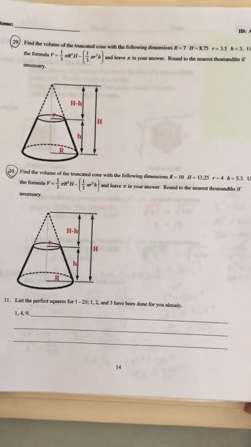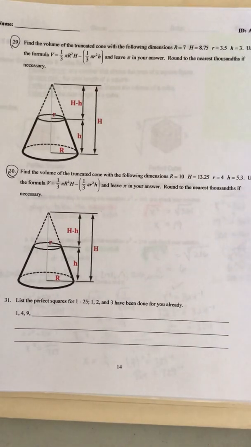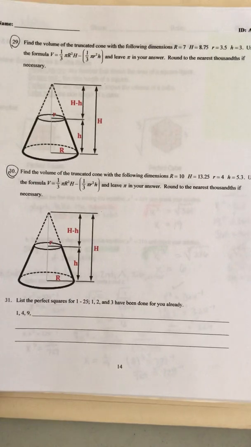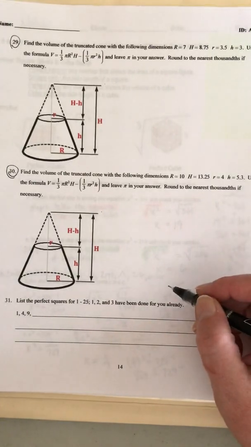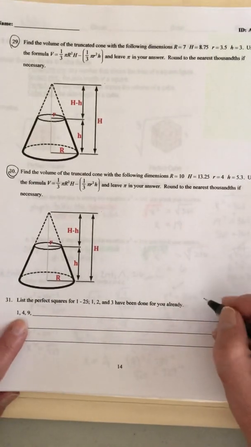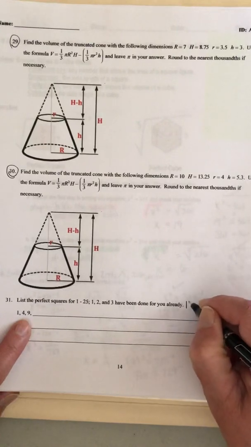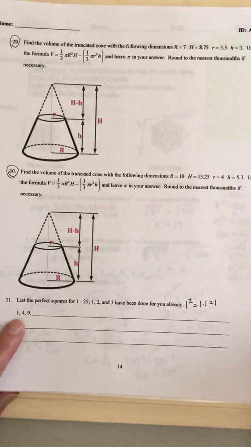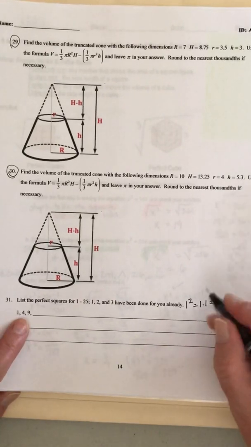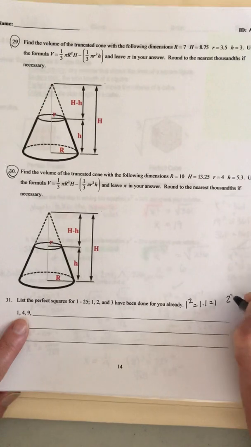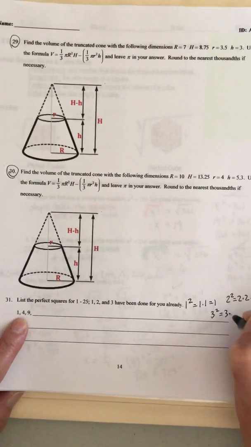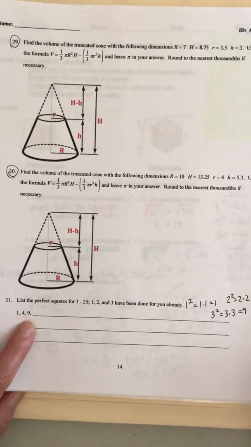I'd like to just talk to you about 31, okay? 31 says list the perfect squares for 1 through 25. 1, 2, and 3 have been done for you already. What are they talking about? Well, you've got 1, 4, and 9 on here. So 1 squared is equal to 1 times 1, which equals 1. That's the first one. 2 squared is equal to 2 times 2, which is 4. That's your second one. 3 squared equals 3 times 3. That equals 9. That's your third one.